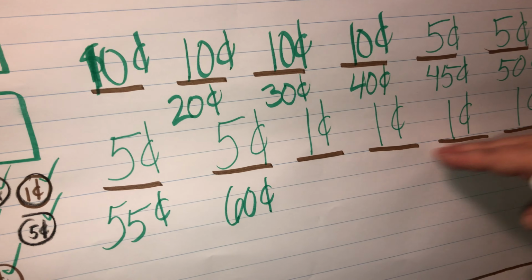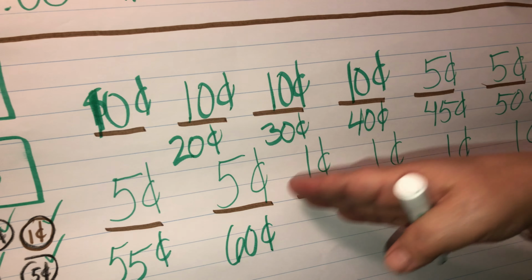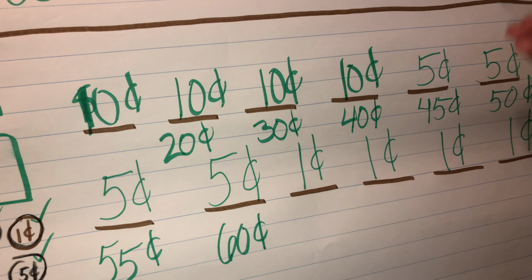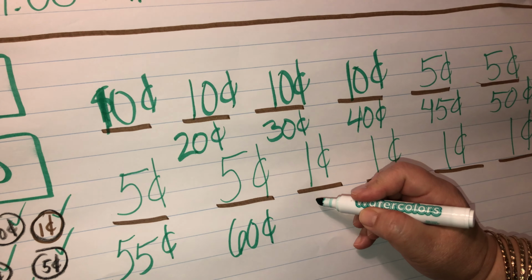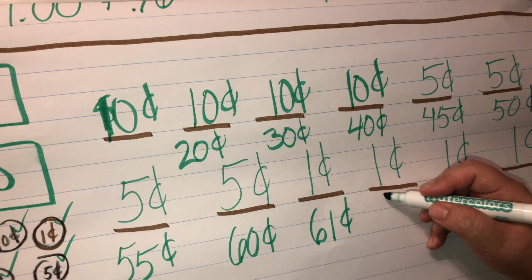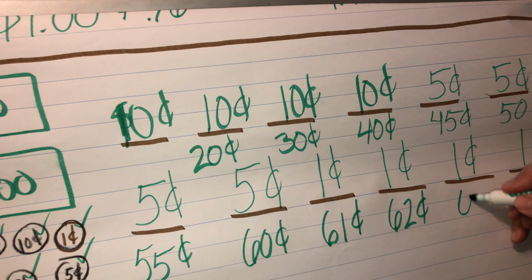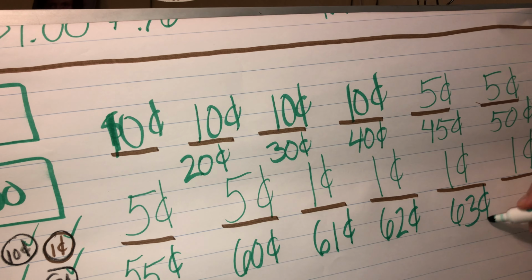I still have 4 pennies to add. So no longer am I skip counting by 5s, but I'm going back to counting by 1s. So 60 plus 1, 61 cents. Plus 1 more penny, 62 cents. Plus 1 more penny, 63 cents.